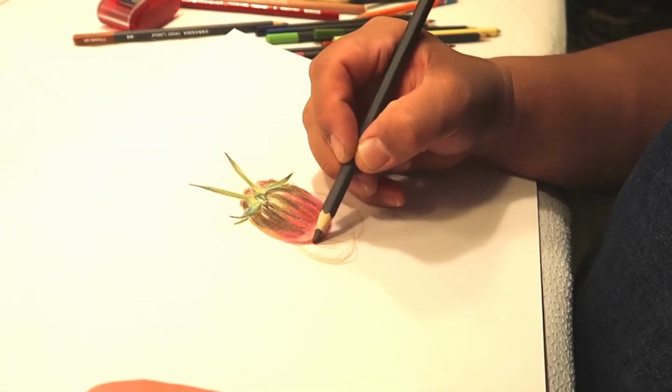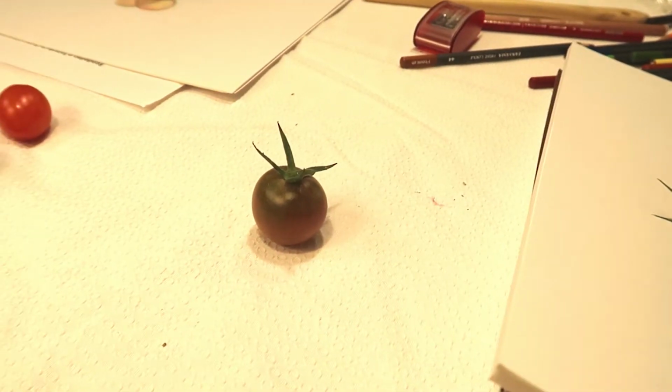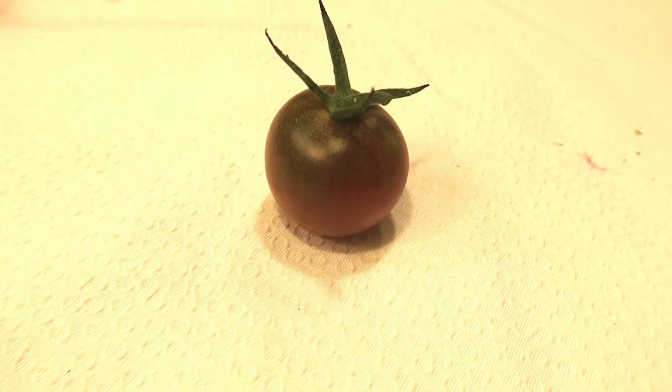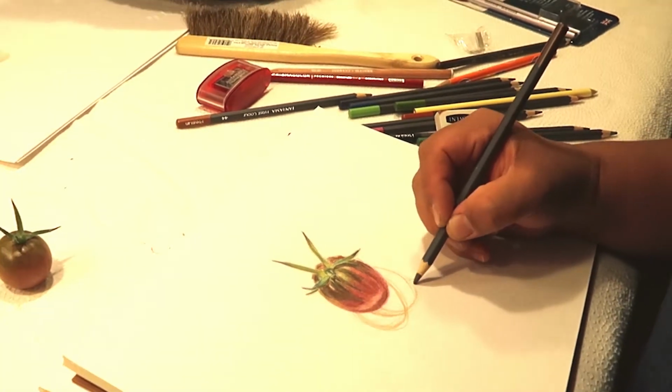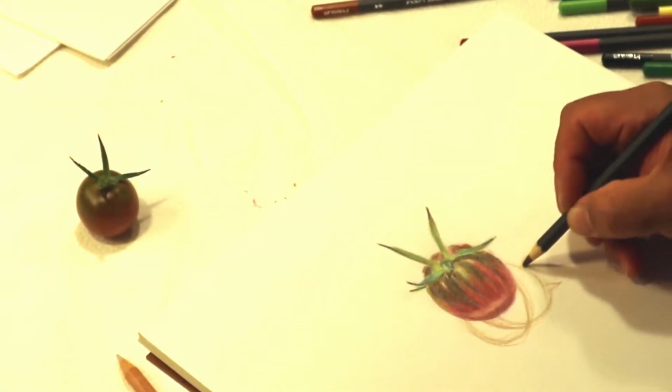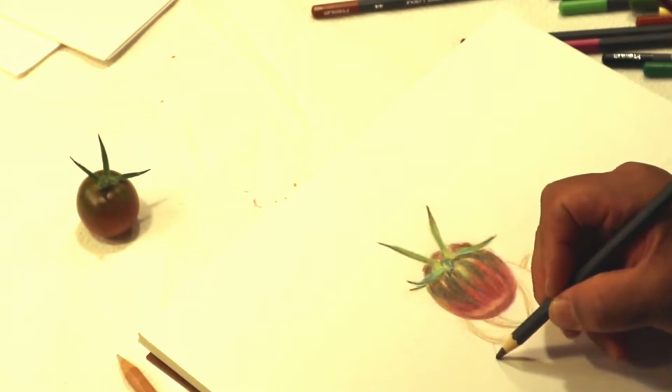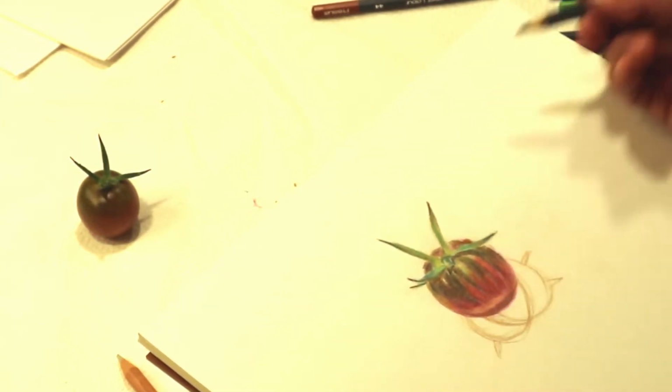So I just want to make sure that this little middle shadow is drawn correctly right here. And then these little petals also create a shadow, so I'm going to draw those shadows here. And then there's a little petal shadow, very faint one there.